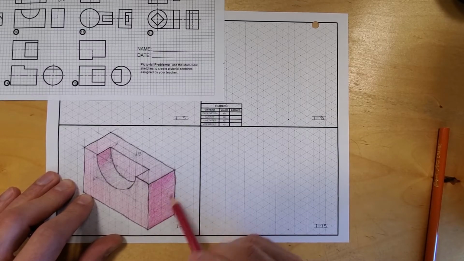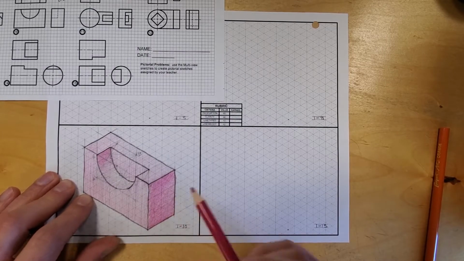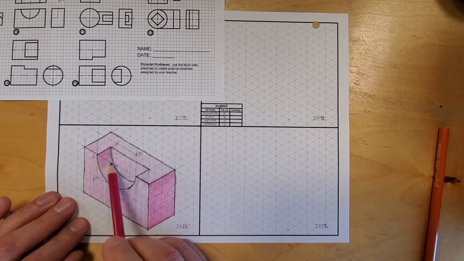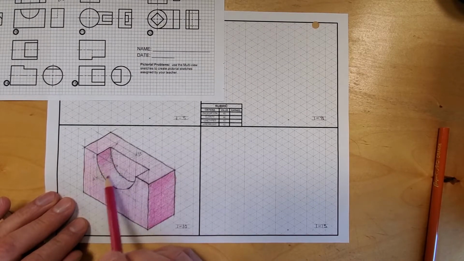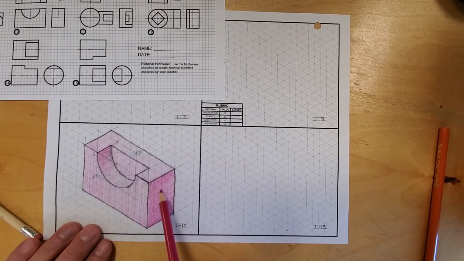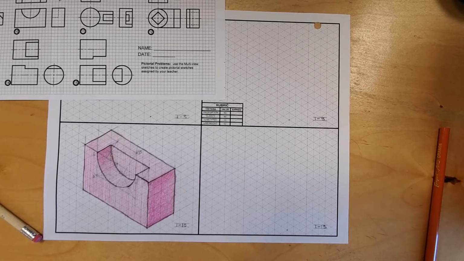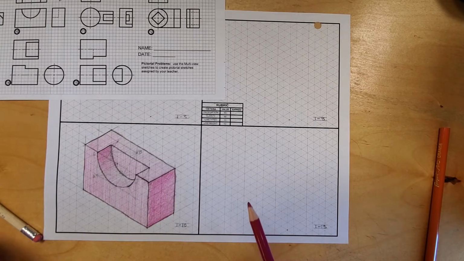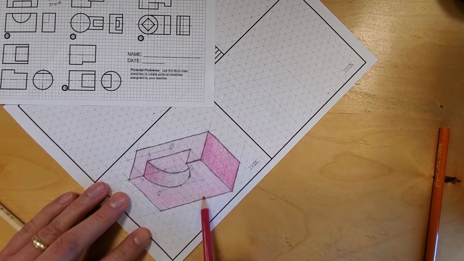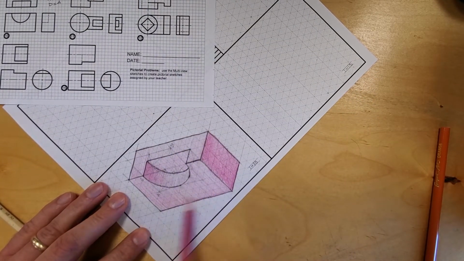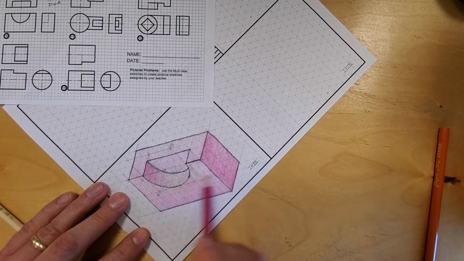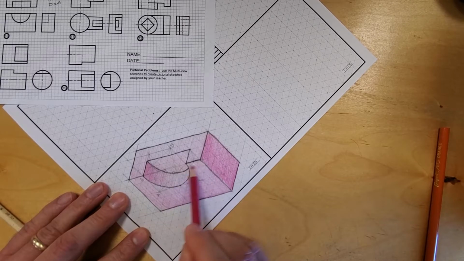Remember to go in different directions to make your shading appear darker. But you can see the continuity from this surface, okay, over to this surface here. And then, let's see, so I'll go ahead also and darken this, and then we'll get into I-13, okay? So this is just showing you a little bit of rendering.